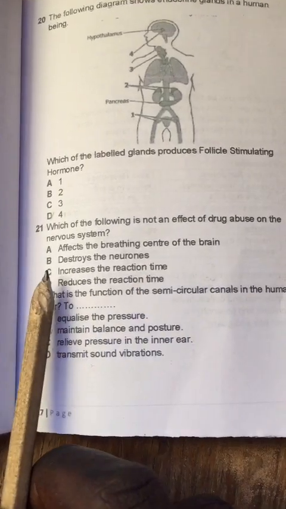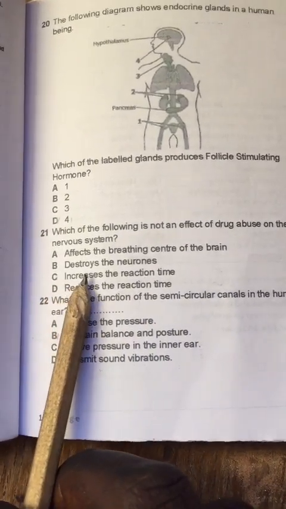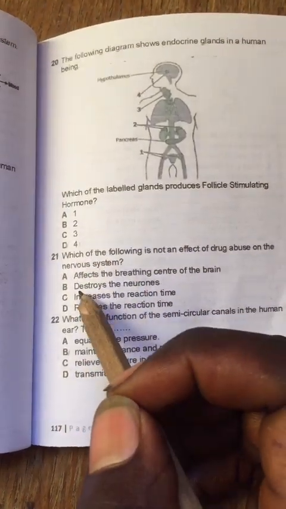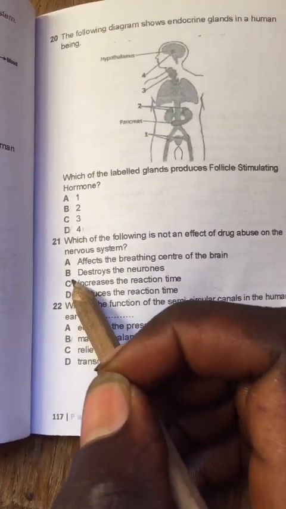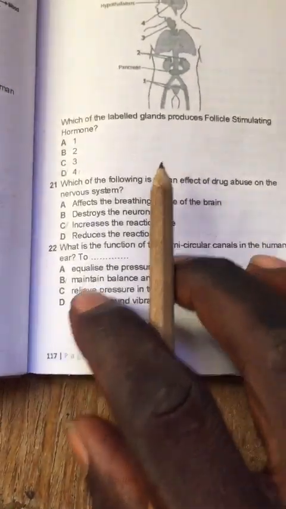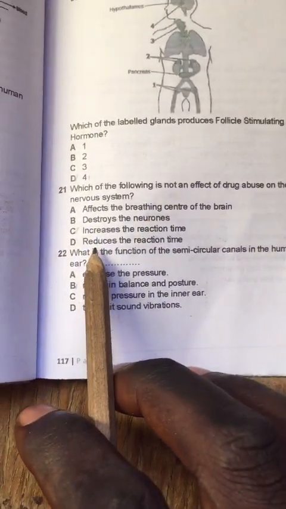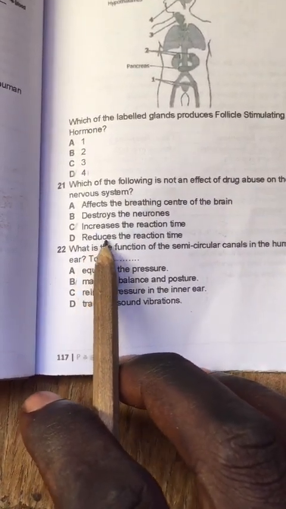But if there are some additions or queries, you can put them in the comments, and then we try to correct each other. Yes, that's the answer there, but we can't say reduction of time.